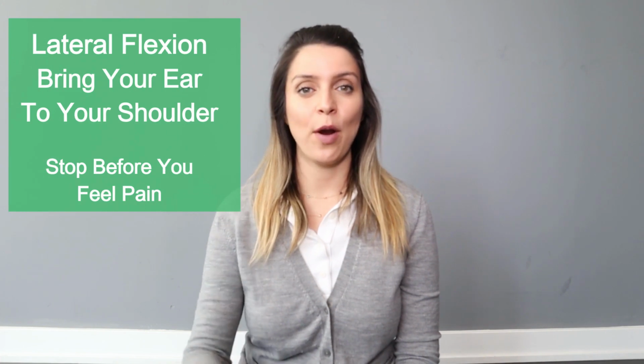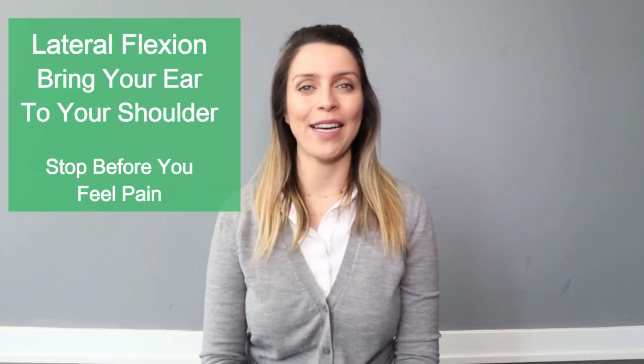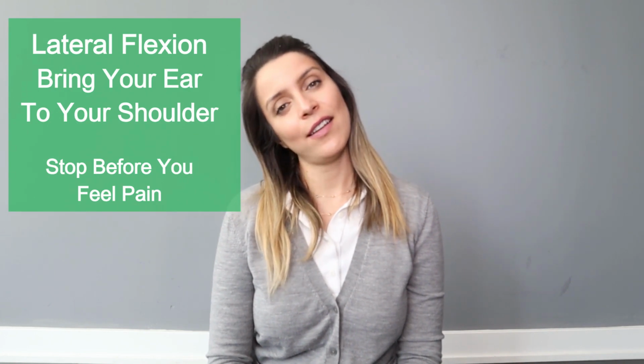The next exercise is side bending or lateral flexion. So what I want you to do now is pay attention. You're gonna bring your ear towards your shoulder. So again, we're gonna go down, hold for 5 seconds, slowly come back up. Now, if you have pain on this side, when you go this way, you might feel a stretch. The stretch is okay. I just don't want any sharp shooting pain. Gonna hold for 5 seconds, come back to center.